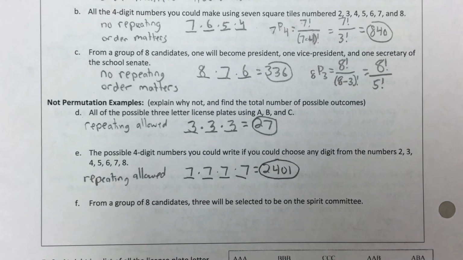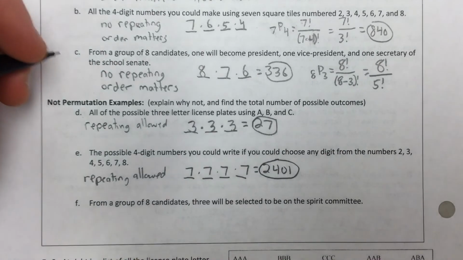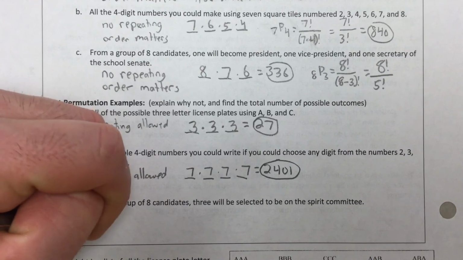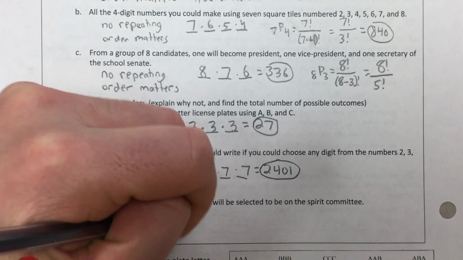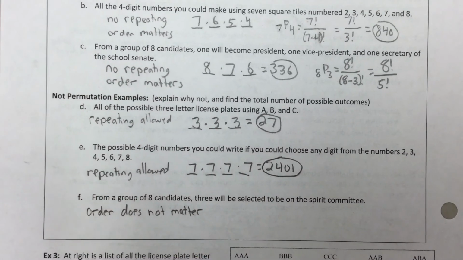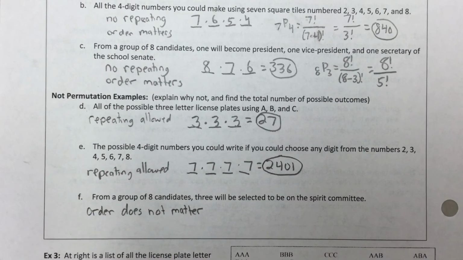Then F, from a group of 8 candidates, 3 will be selected for the Spirit Committee. So the whole point of this is if you're on the committee, you're on the committee. You're going to work together at all times and not necessarily have each person do a separate job. So this is the fact that order doesn't matter. And we'll talk about this case next lesson. So for right now, we don't know how many total possible outcomes there are.